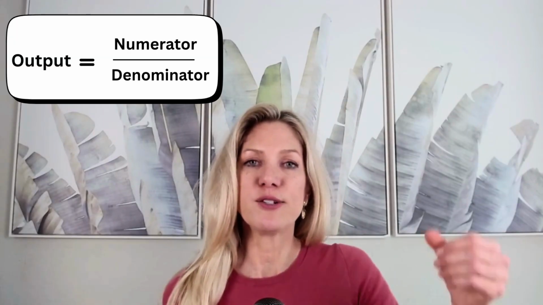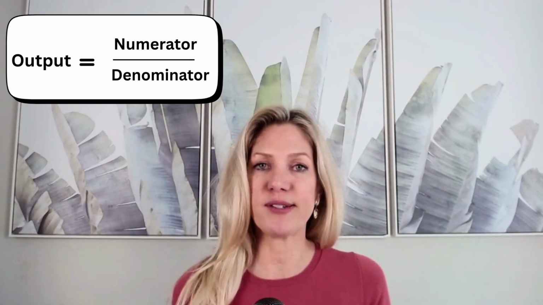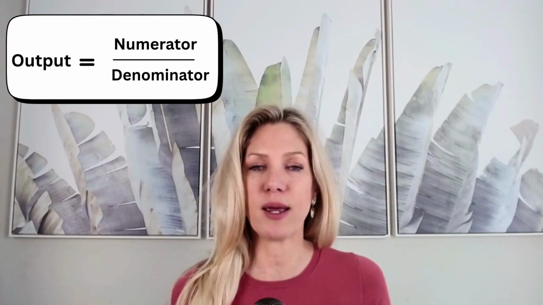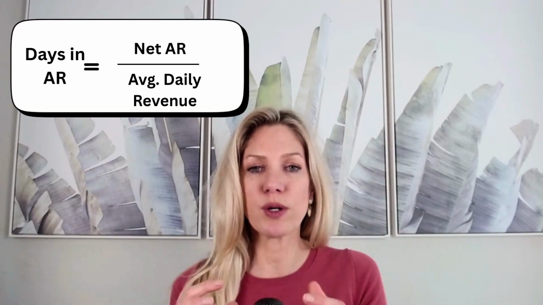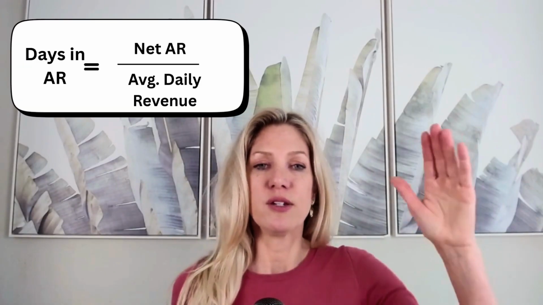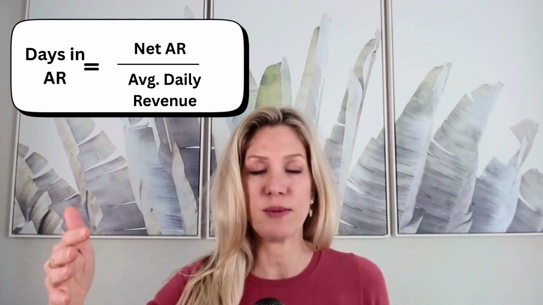So the way that I go about understanding any financial metric is to look at three components. There's the output, which is the number itself, and whether you want that to be a bigger number or a smaller number. And that depends on what it is. In the case of days in accounts receivable, you want a smaller number because you want the shortest number of days that it takes to convert a service into cash in the bank. If it's days cash on hand, you want a bigger number because you want a lot of days of cash on hand to meet your expenses.